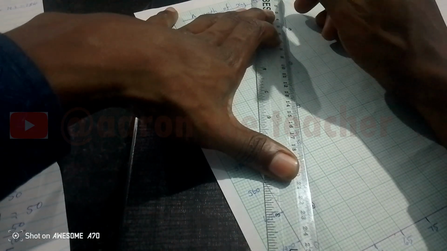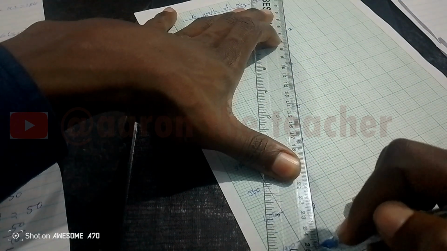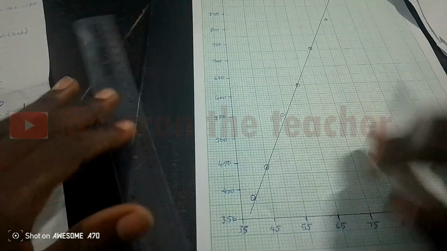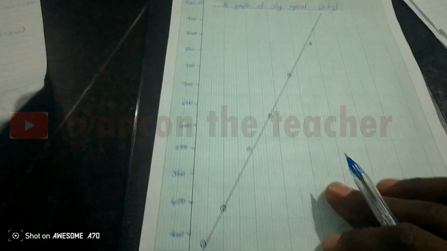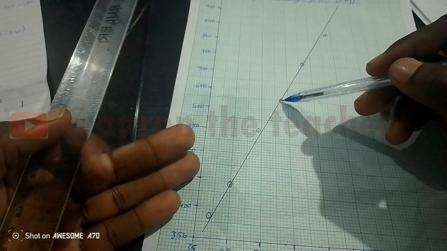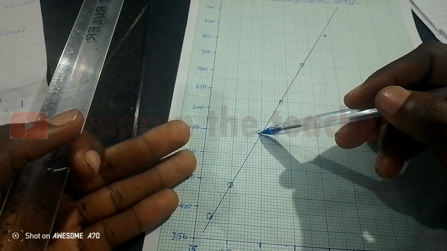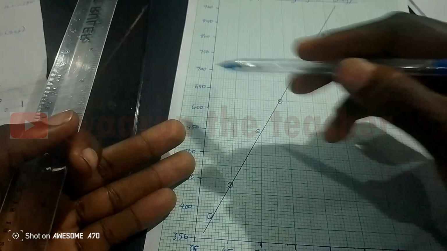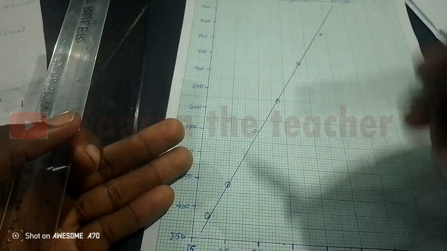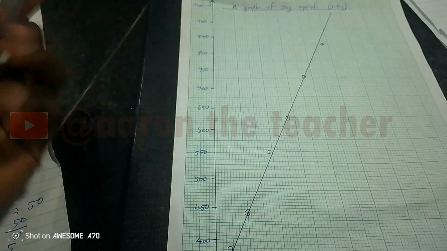Let me make it like this. And that is my line of best fit. It is passing through this point and passing through this point. Meanwhile, touching this one, but leaving this one on the other side, and also this one on the other side. This one is on this side, and this one is on this side, meaning it has balance.